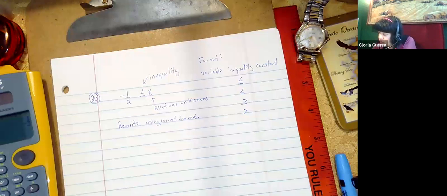So this is saying that all our unknowns are greater than or equal to -1/2. So I have my number line. Here's 0, here's -1/2, here's -1.